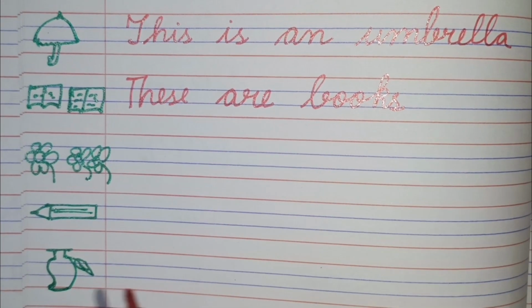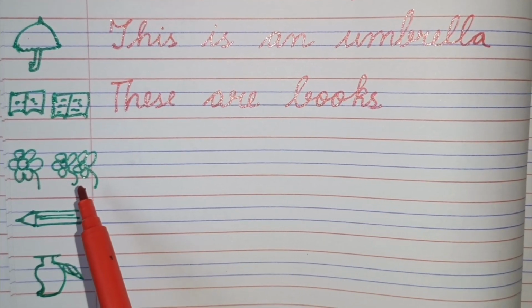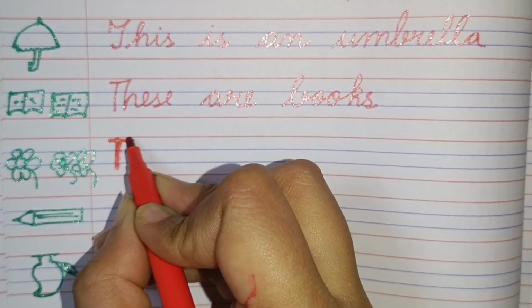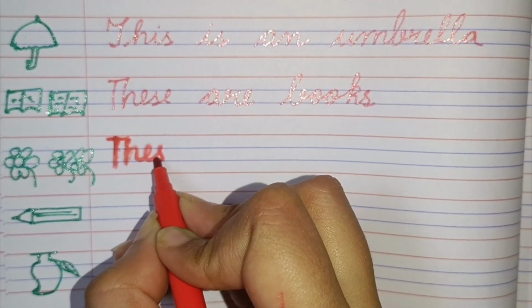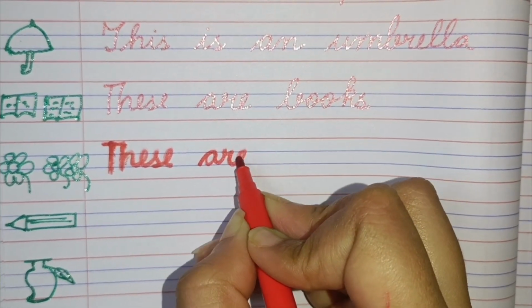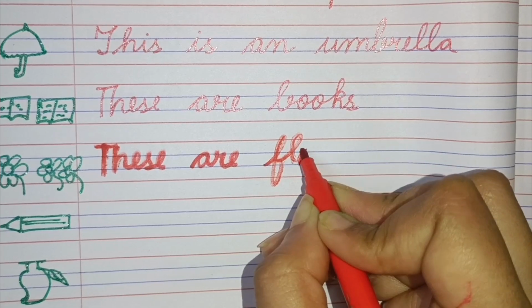Next, you can see here three flowers are here. So what will we use? These are. So we will write here, these are flowers.